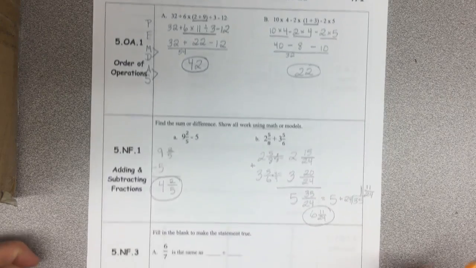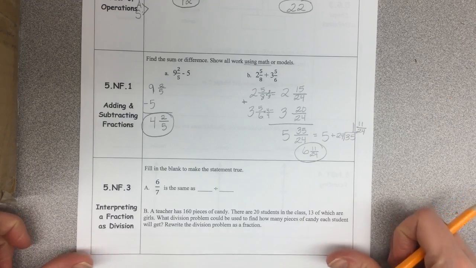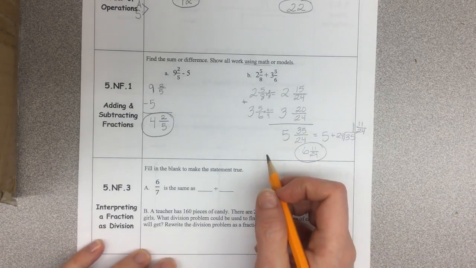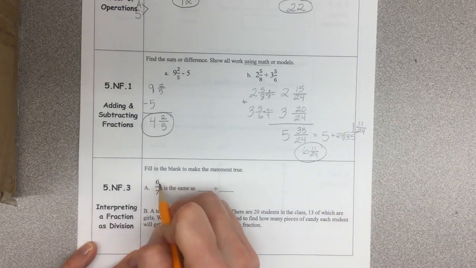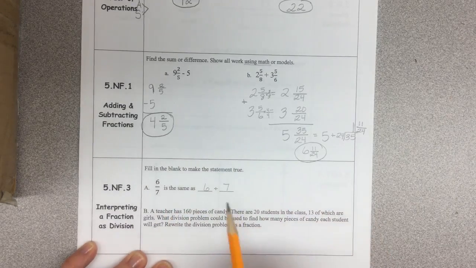Interpreting a fraction as division. Fill in the blank to make the statement true. 6/7 is the same as 6 divided by 7. Keep in mind that a fraction can be looked at as a division problem.